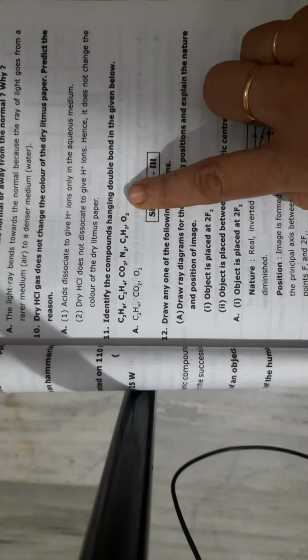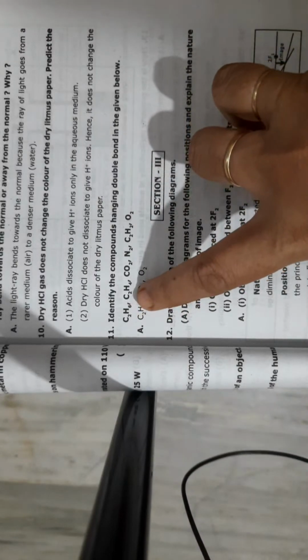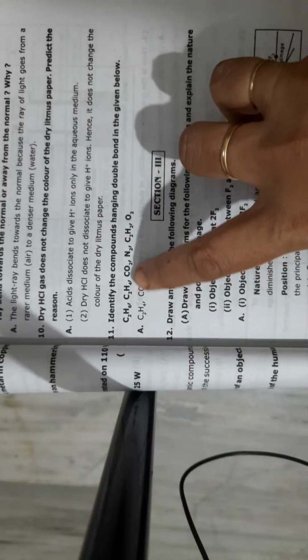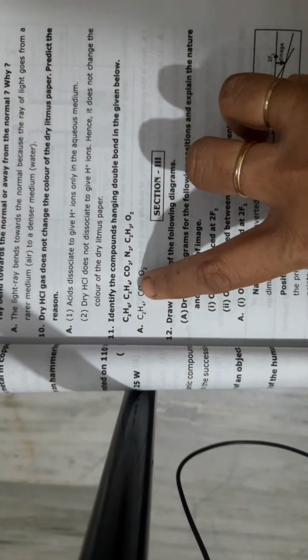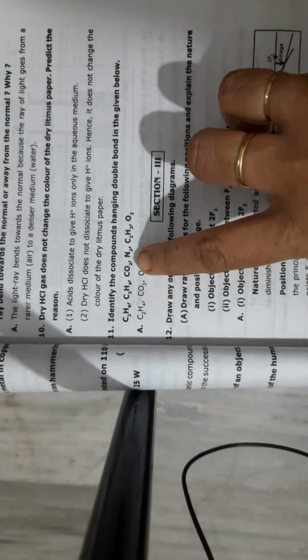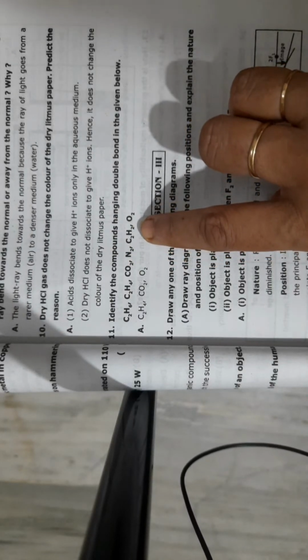Next, in every paper we are getting double bond compounds. Identify the compounds which have a double bond among those given below. C2H6 has a single bond. C2H4 has a double bond; this is the structure of ethene. CO2, carbon dioxide, also has a double bond. Nitrogen has a triple bond, and ethyne has a triple bond. Oxygen has a double bond. We need to give examples of compounds which have a double bond.